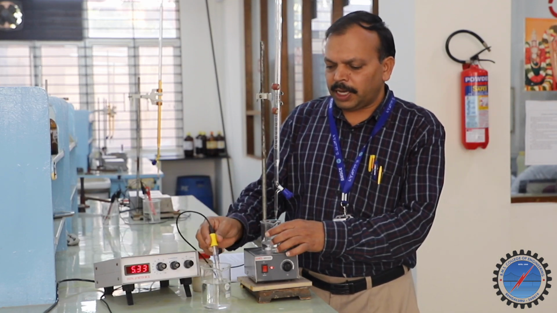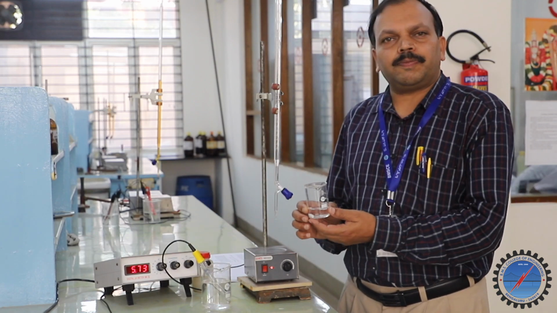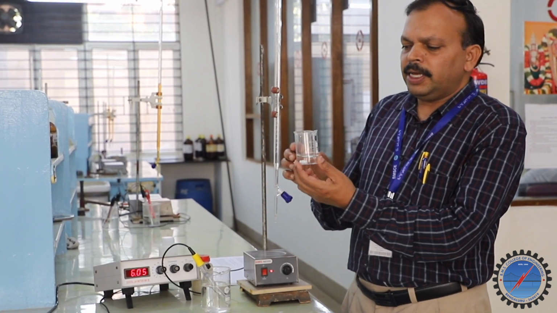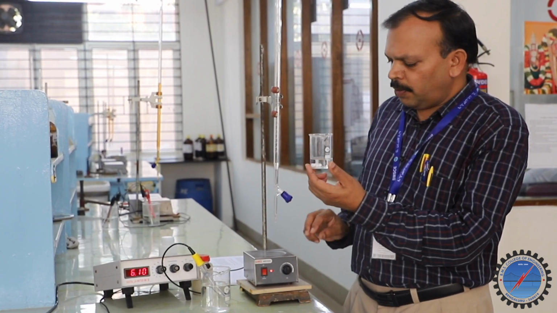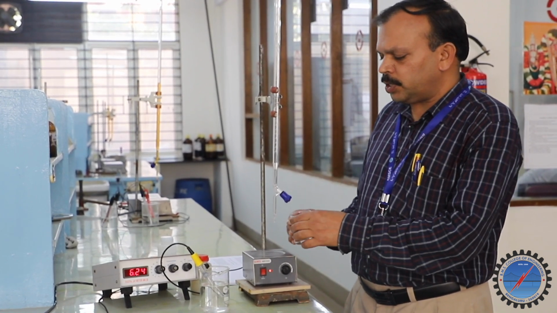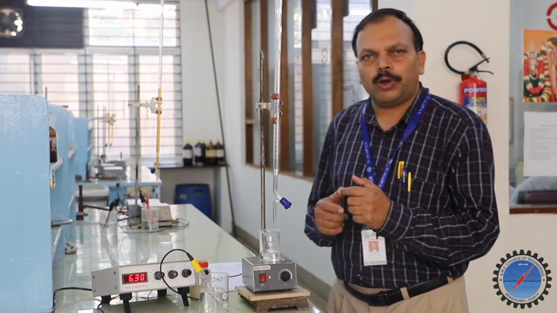So I am taking this beaker containing a weak acid, any weak acid, a specific volume like 25 ml I can take. Inside, a magnetic bead is there. We have a magnetic stirrer. This magnetic stirrer's job is to stir the solution during our experiment, so whatever we are adding is going to mix.